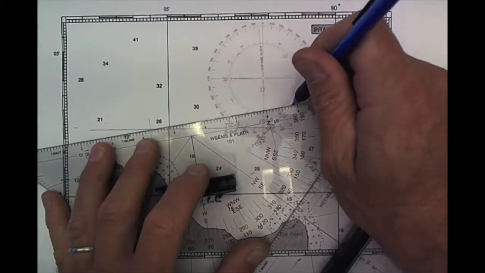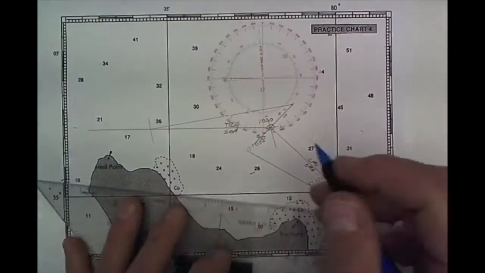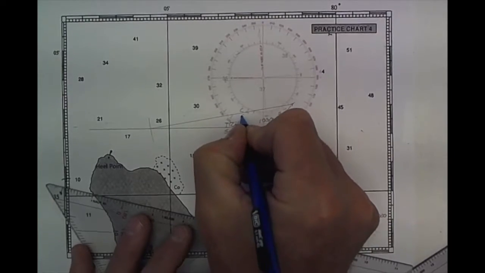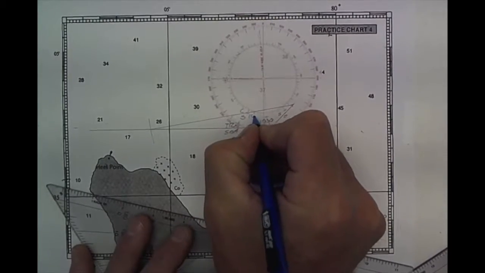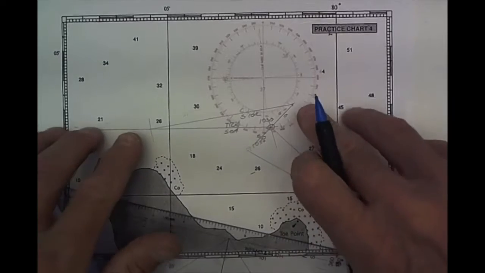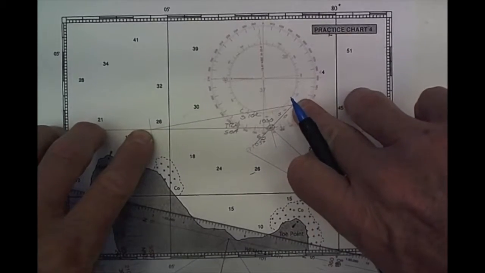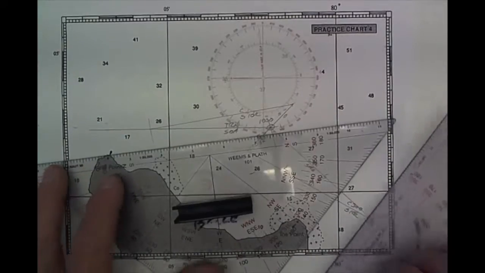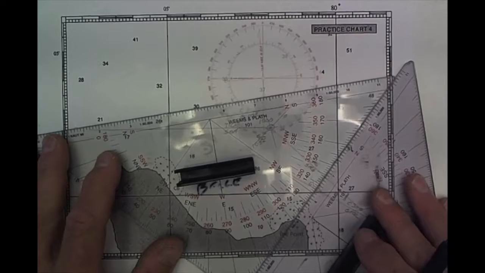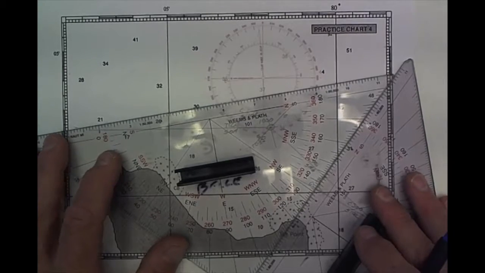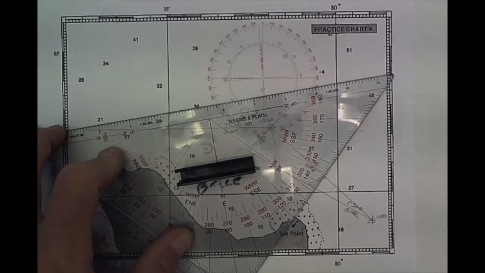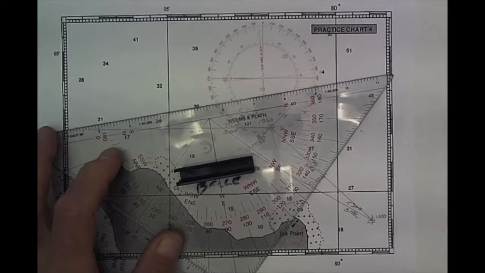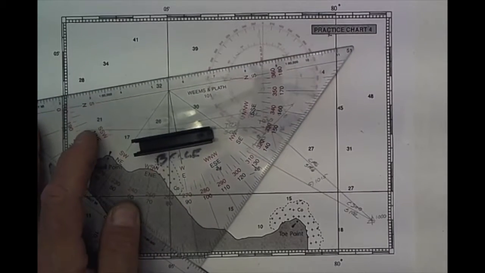So we'll draw that in. It's going to be course and speed. We know the speed, that's 10 knots. The length of that vector is 5 miles in half an hour for 10 knots. What we're determining is what is this course. So we'll figure out what the course to steer will be in that known current in order to make a track of 270 degrees true.